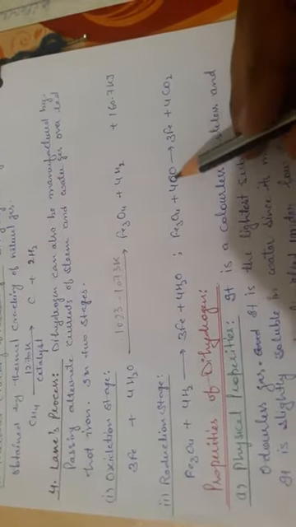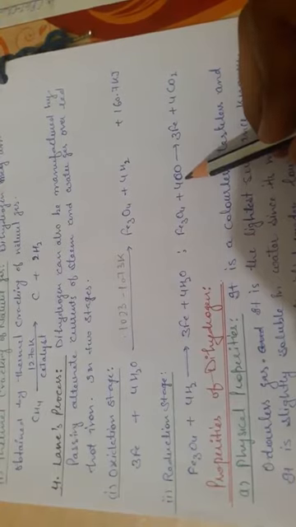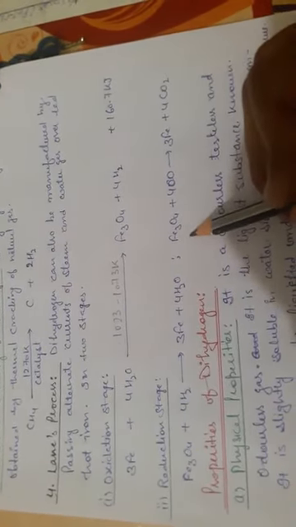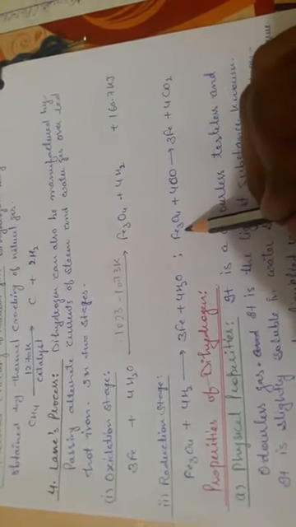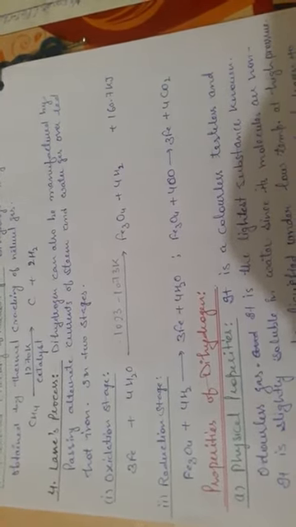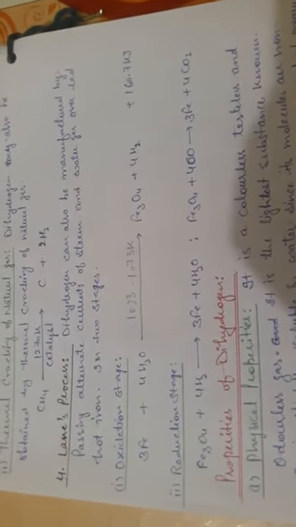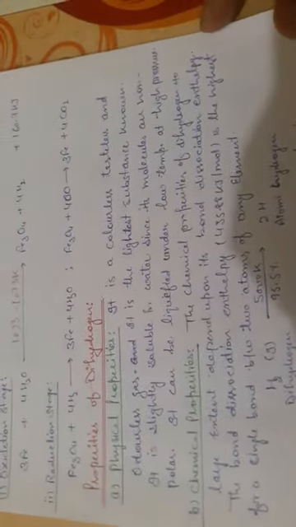Similarly, when it reacts with carbon monoxide, iron is also obtained from magnetic oxide. So Fe3O4 is reduced to iron. Okay students, so this is about the preparation of dihydrogen. Next is the properties of dihydrogen.